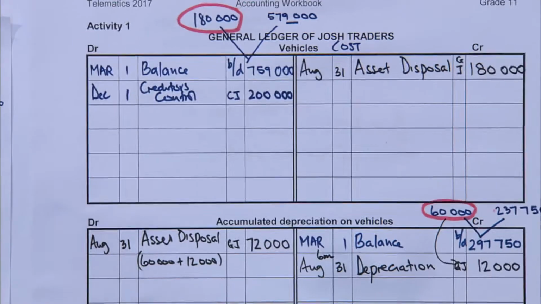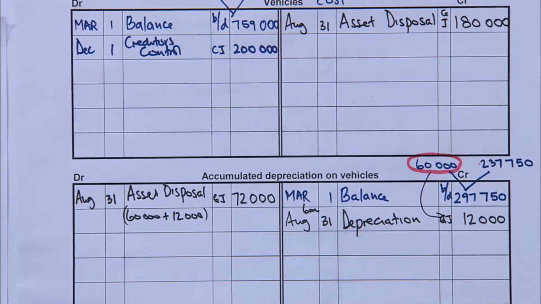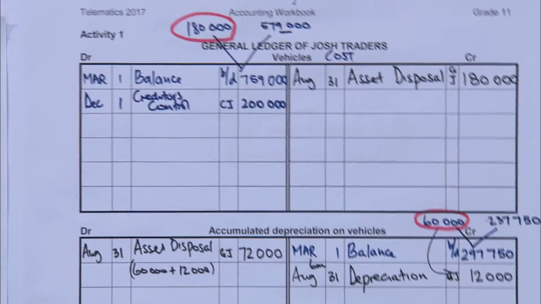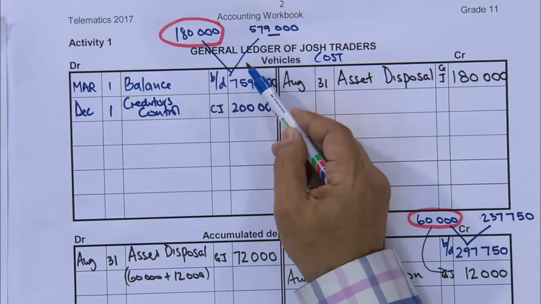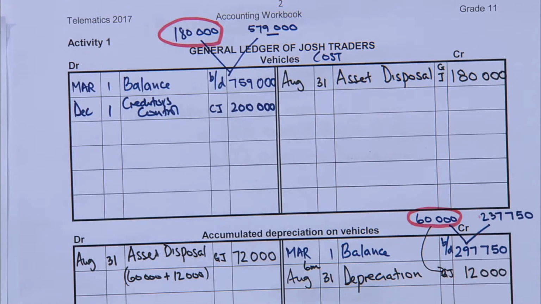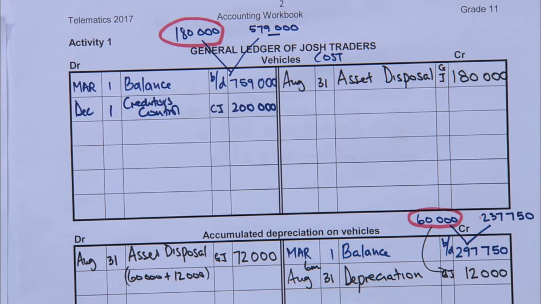Okay. Now the exercise goes further. They say that you have to write off depreciation on all the vehicles that is left over. So if we have 2 vehicles left over, we now have to write off depreciation on both of them. But obviously we didn't have both of them the whole year. So you won't be writing off depreciation on both of them for the whole year.